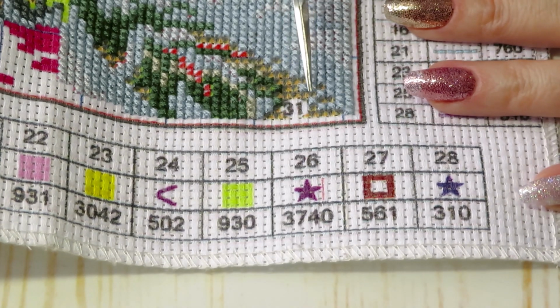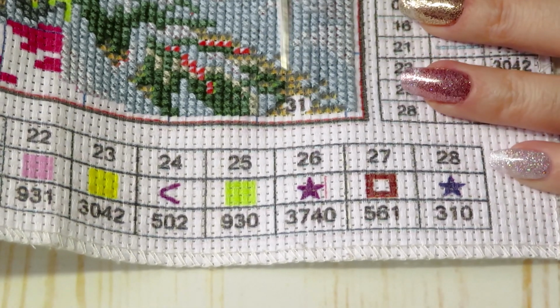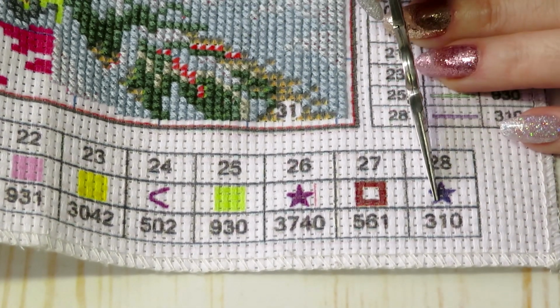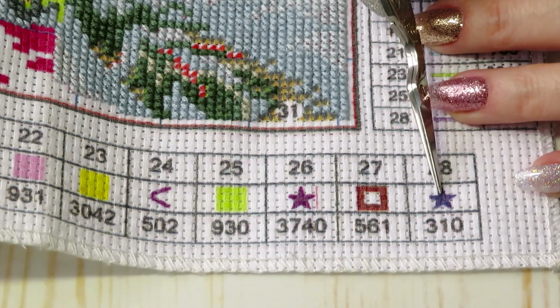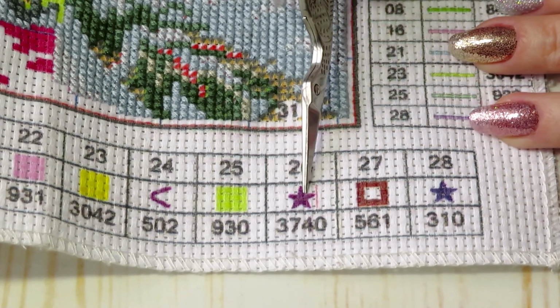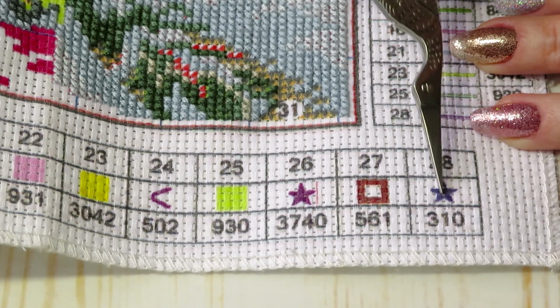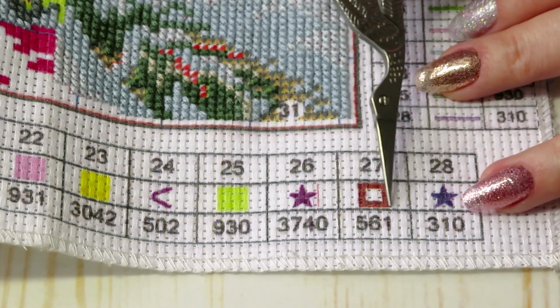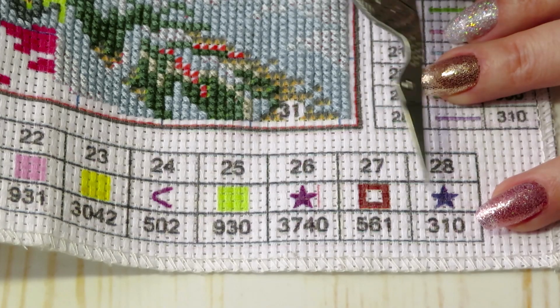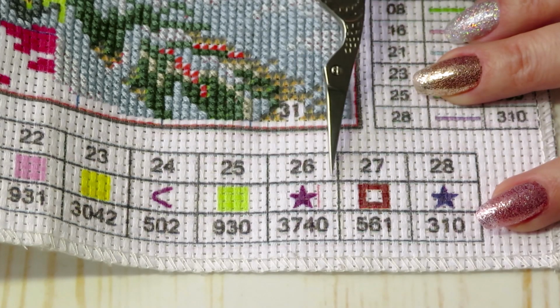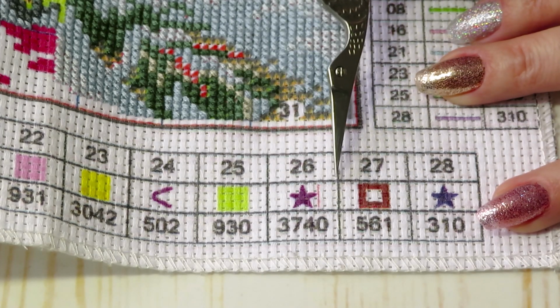What else I want to point out on this design, that has two stars in very similar colors. I'm really afraid to mix them up, because with the camera zoomed in right now you can see more clearly that they are different colors.